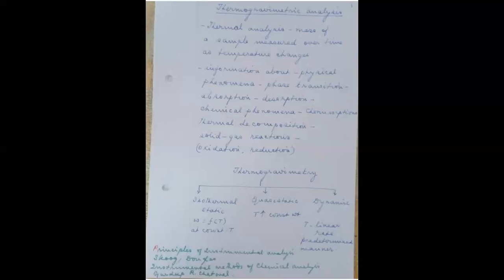So in thermogravimetry, there are three types. Number one, isothermal, which is done at a constant temperature, where the weight is a function of time. And then quasi-static thermogravimetry, and then dynamic thermogravimetry.